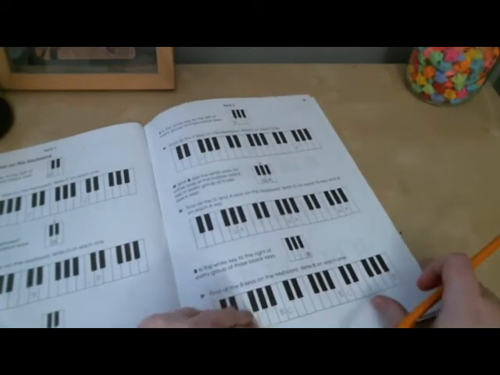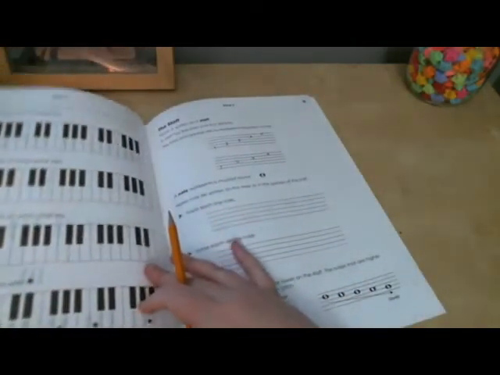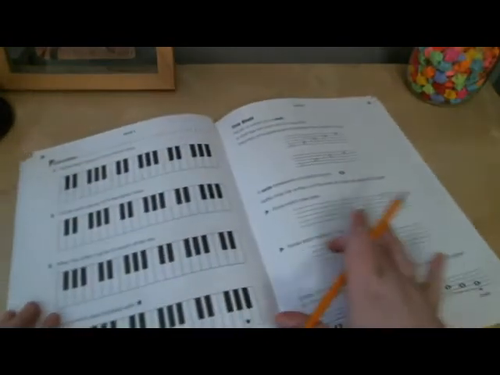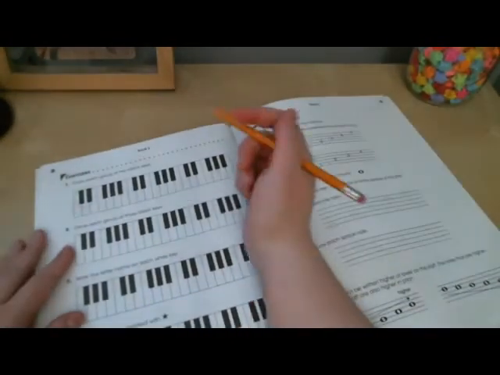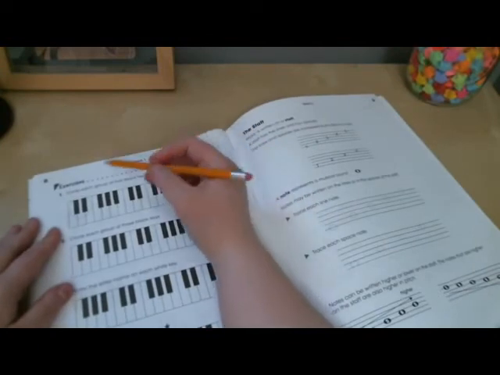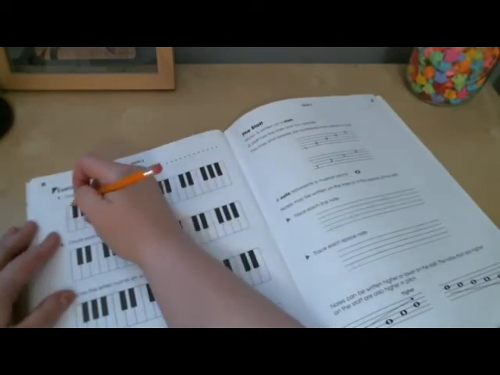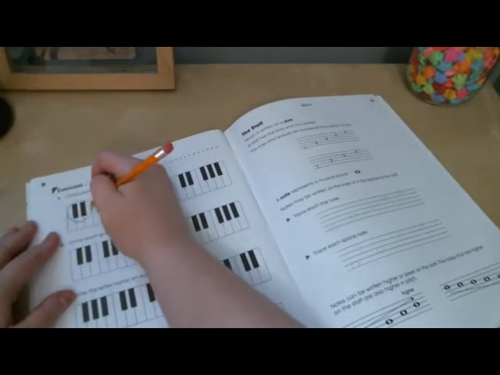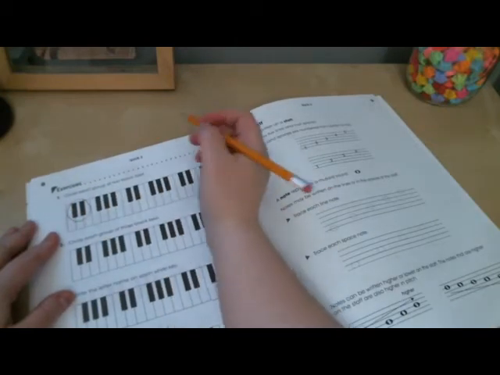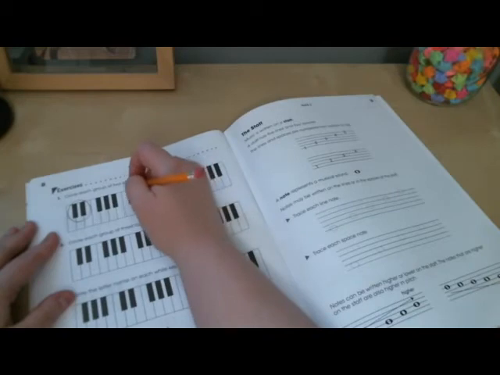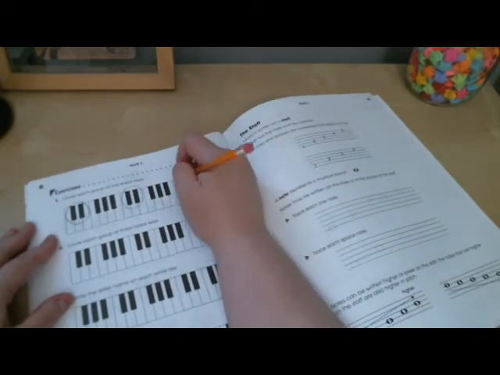So we're going to do one last thing today. We won't finish the unit today, but we'll do this exercise. Let's just do this nice and quick. Circle each group of 2 black keys. Well, they've done one for us, but let's trace it. I love the sound of a pencil on paper. Here's our other group of 2. Oh, and one more group of 2.